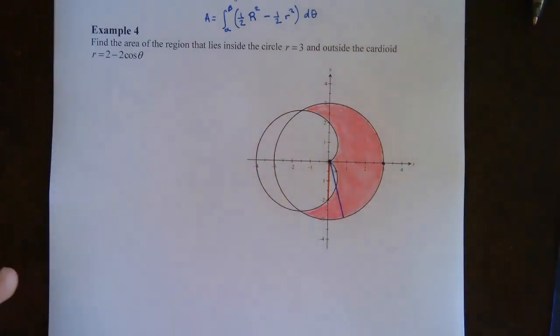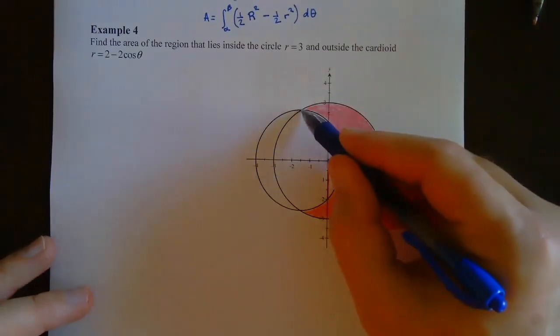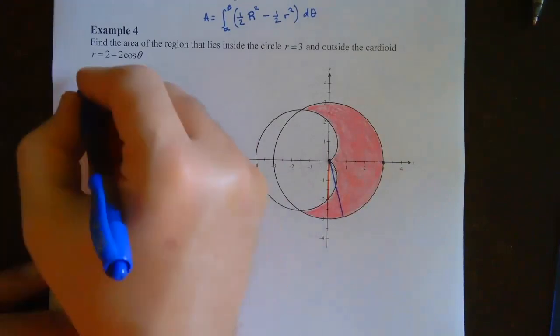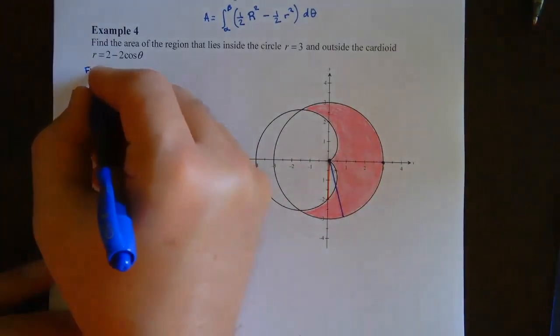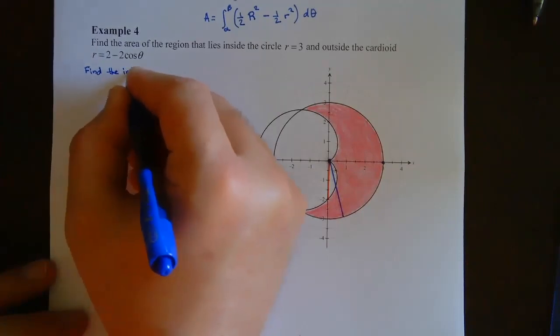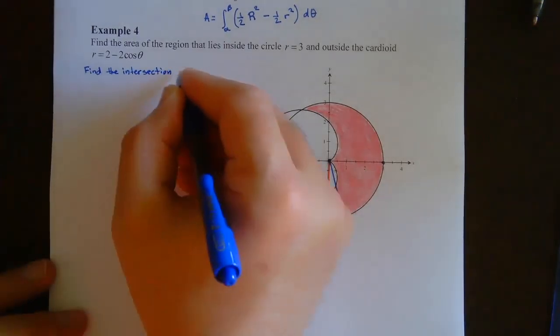The very first thing we need to do is figure out the intersection. We've got to figure out these 2 points right here. What angles are those? So let's find the intersection of the 2 curves.